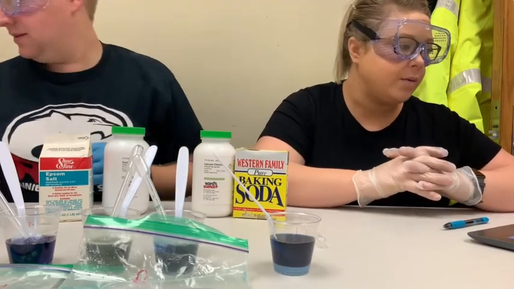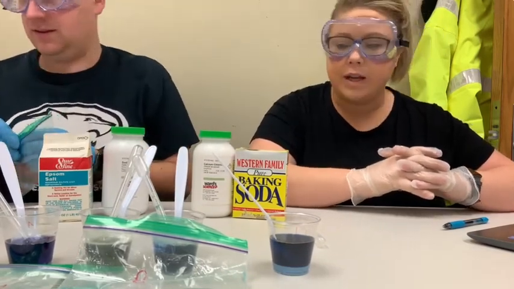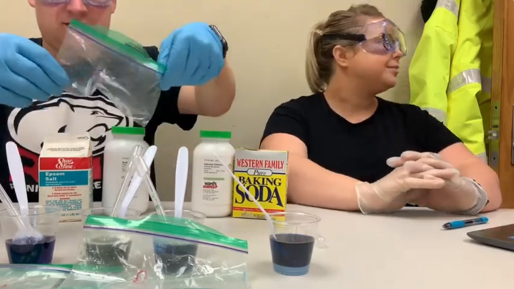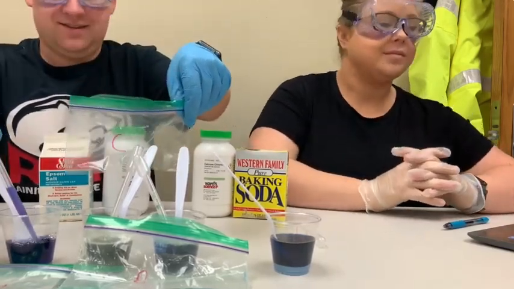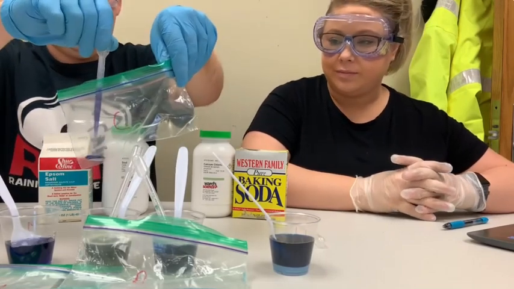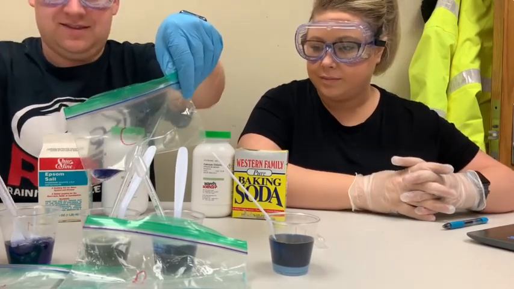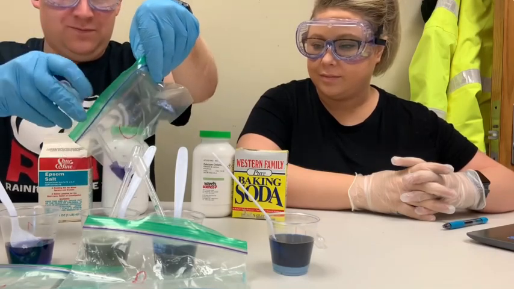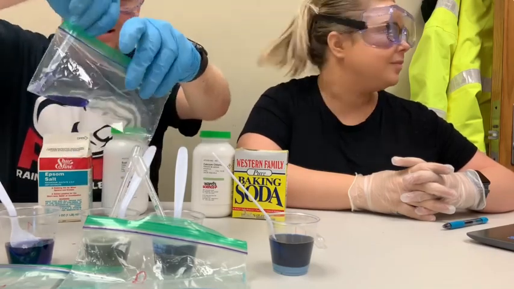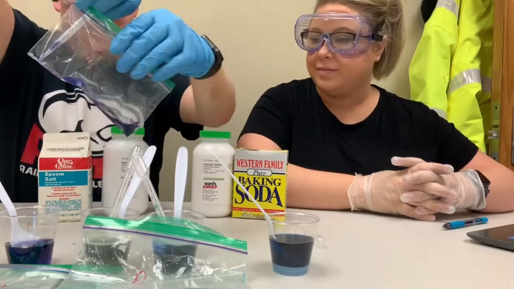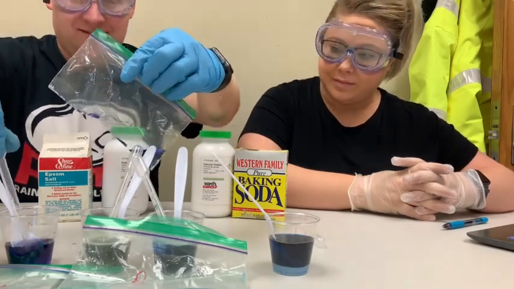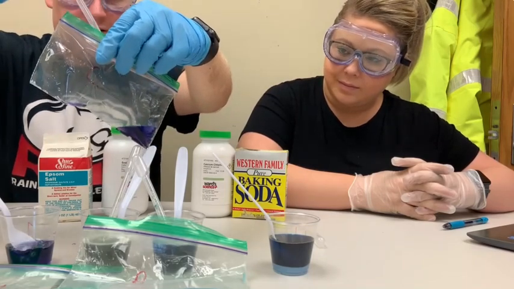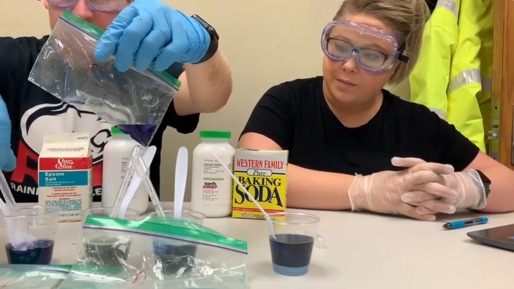And for bag C, we're going to add magnesium sulfate and sodium bicarbonate. Oh, we're going to use the other side of the sandwich bag. Do you know how many that was? Those 3. That's 3, okay.